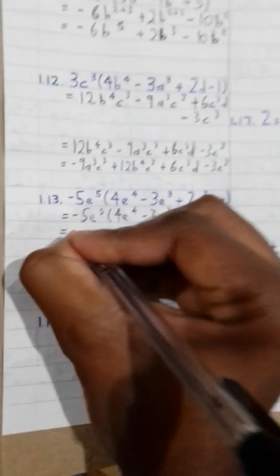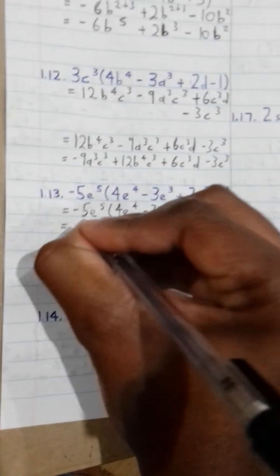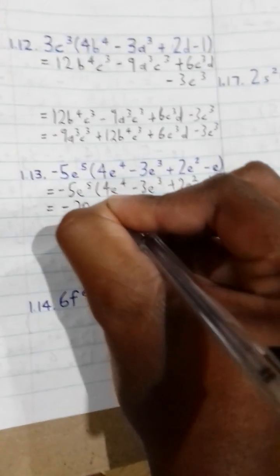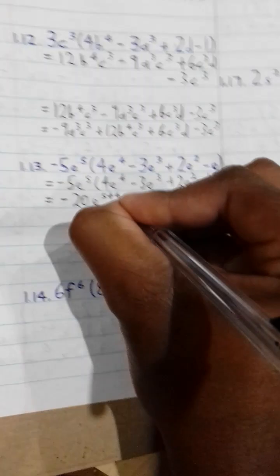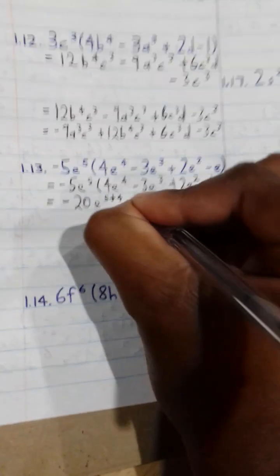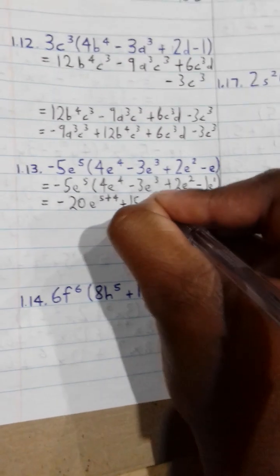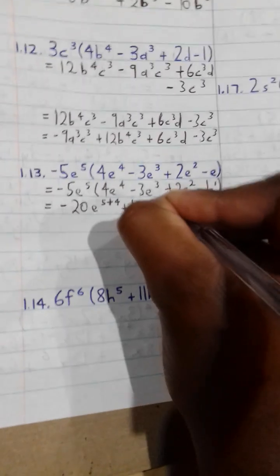Negative times positive, negative. 5 times 4, 20. e to the power of 5 times e to the power of 4, e to the power of 5 plus 4. Negative times negative, positive. 5 times 3, 15. e to the power of 5 times e to the power of 3, e to the power of 5 plus 3.